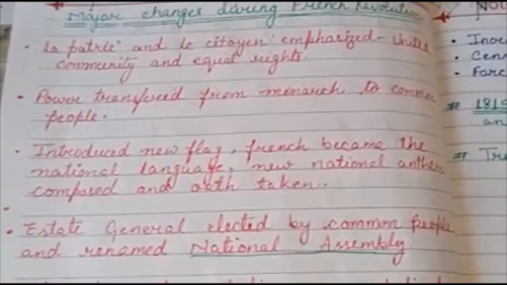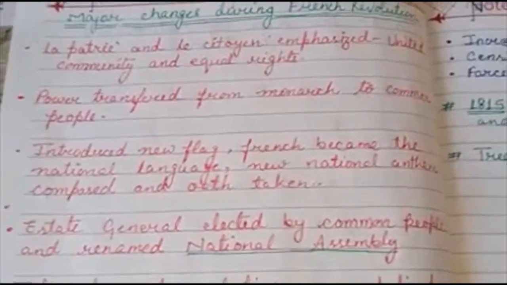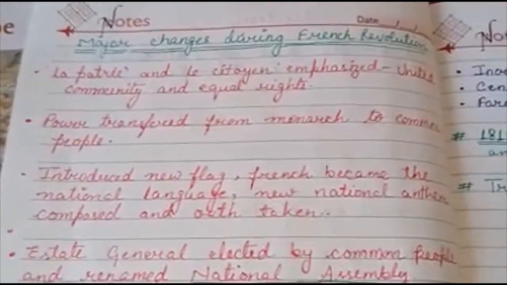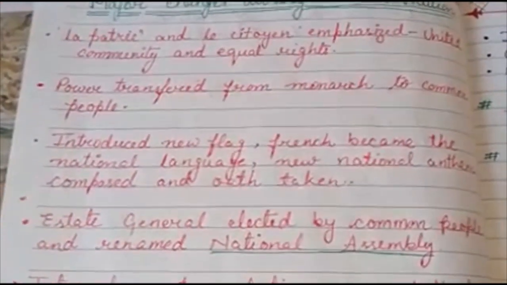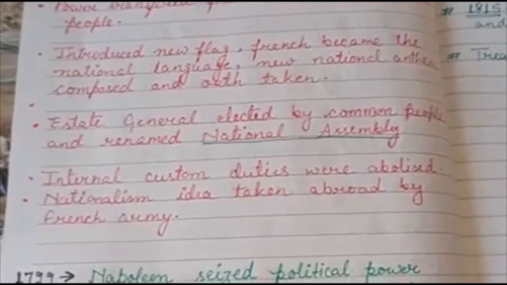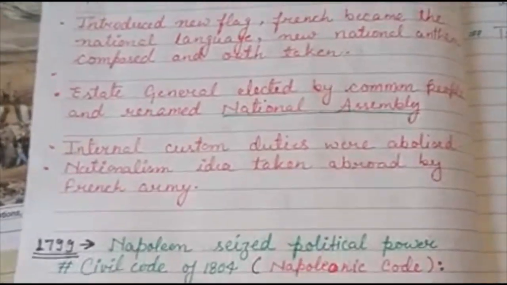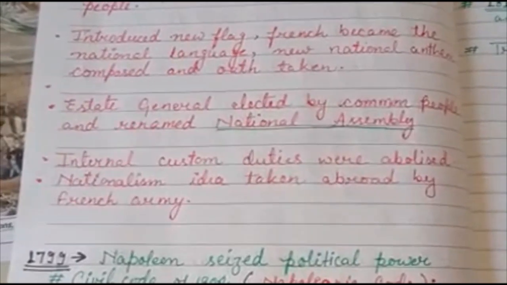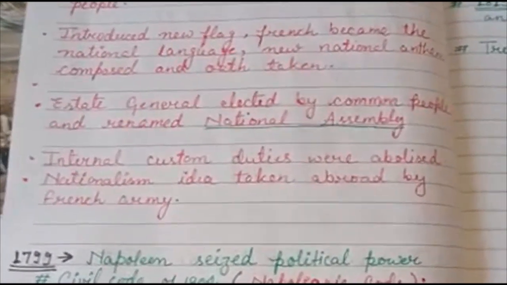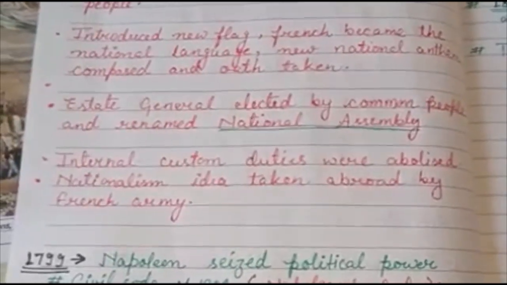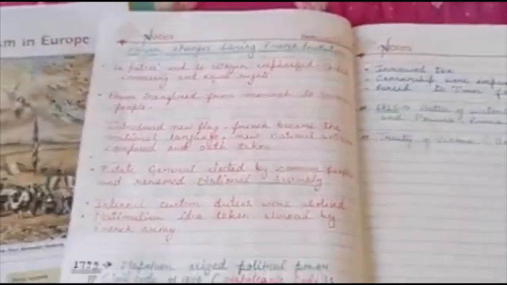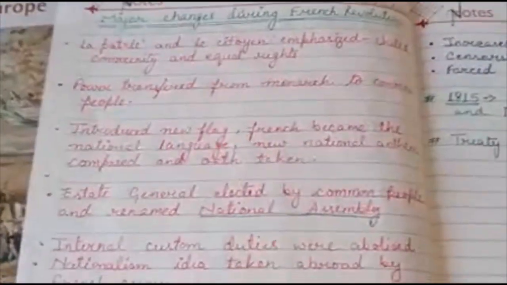Introduce new flags. People made their new flags, which gave unity. French became the national language. A new national anthem was composed and oaths taken. The Estates General was elected by common people and renamed the National Assembly. Internal custom duties were abolished. The idea of nationalism was taken abroad by the French army. So these were the major changes that happened during the French Revolution.